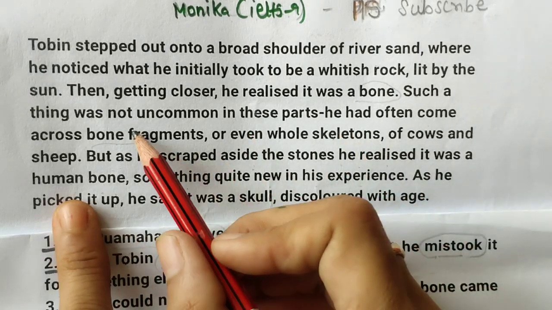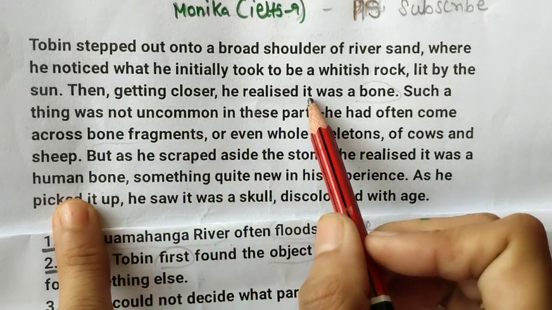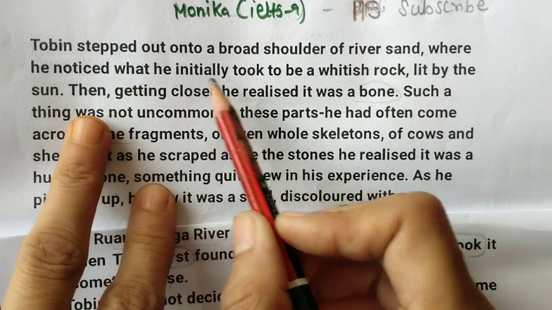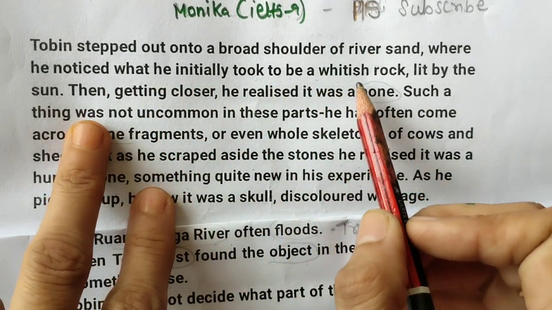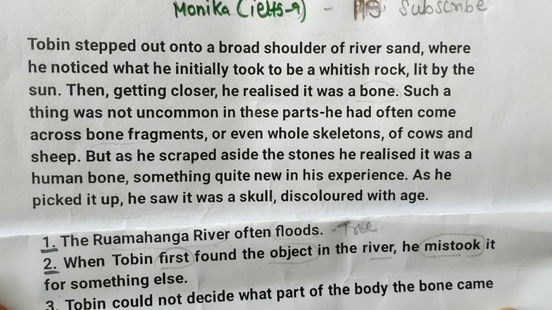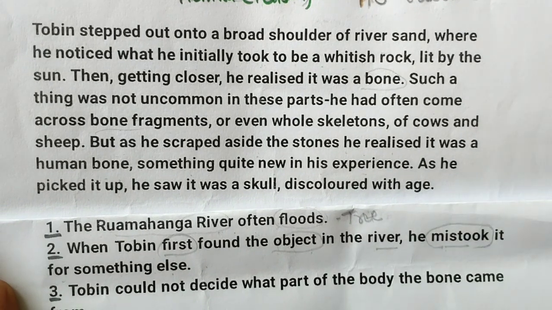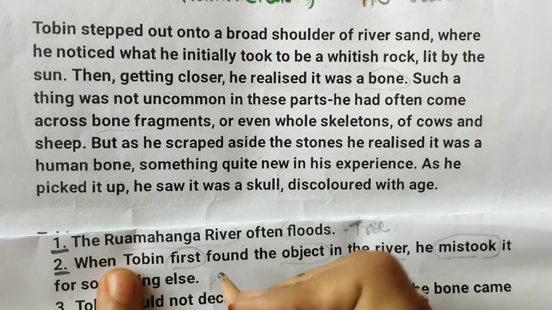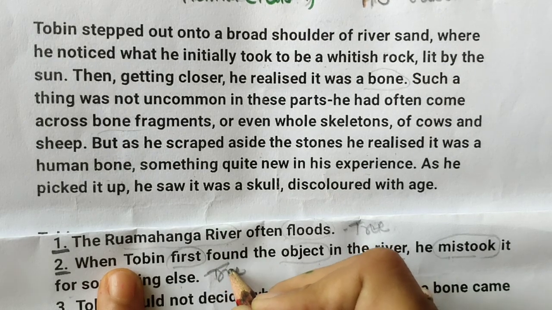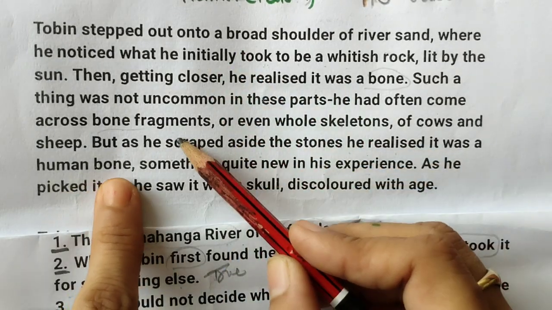So earlier, it was not getting closer. Yes, what he noticed he initially took to be white. So now I am giving you time. Decide it, please. Yes, it is true. Why is it true? See this.